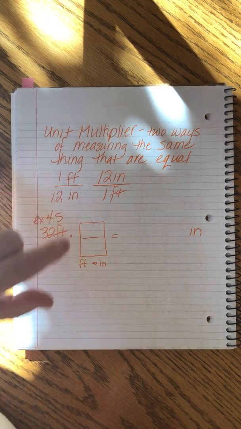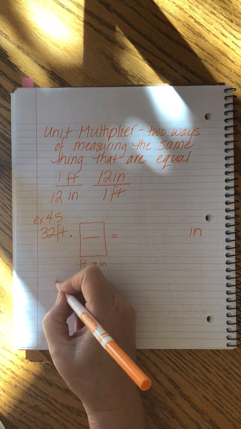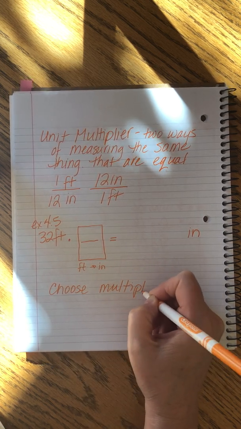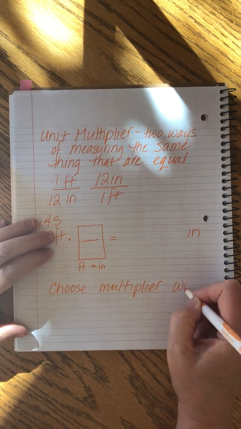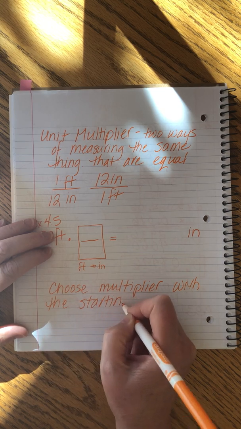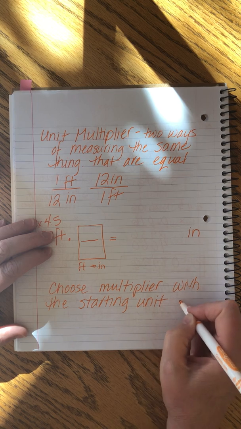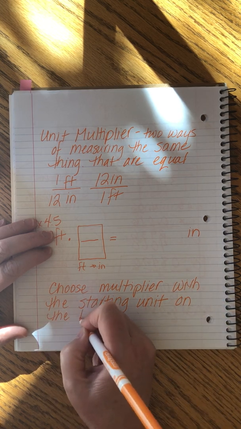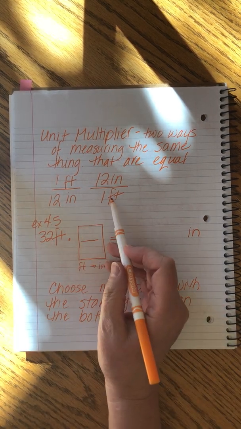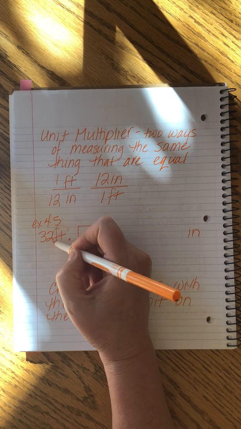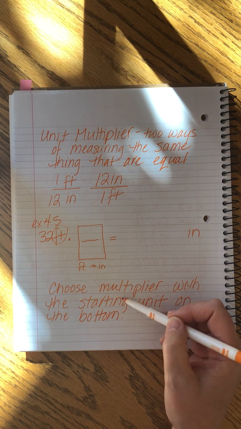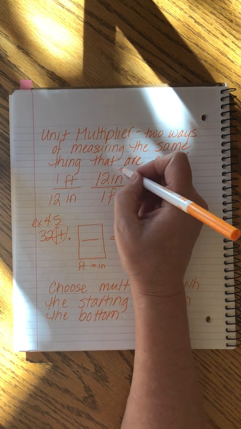So one of these is going to be our buddy. How do we know which one to choose? Choose the multiplier with the starting unit on the bottom. It's a non-mathematical talk, but I'll tell you what I mean. We have two to choose from. Our starting unit is in feet. That means we want to choose the multiplier that has feet, our starting unit, on the bottom. That would be this one, wouldn't it?